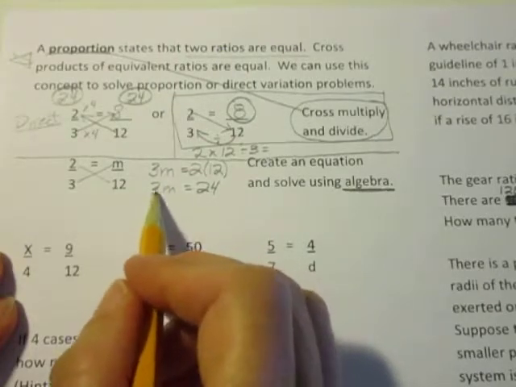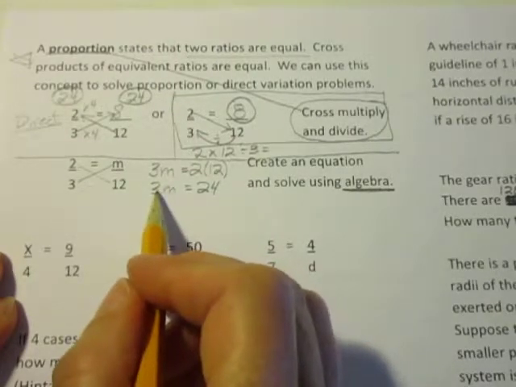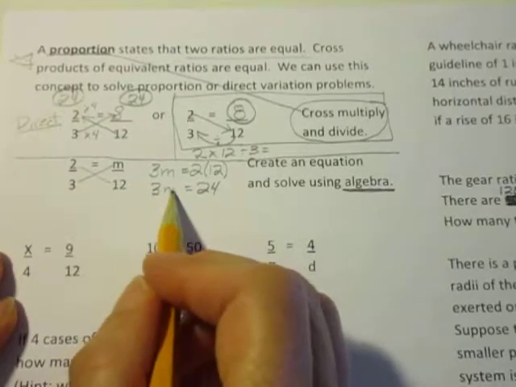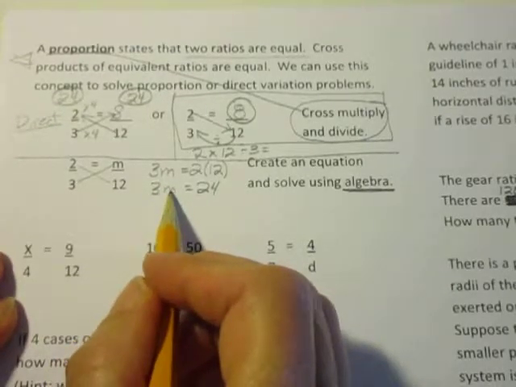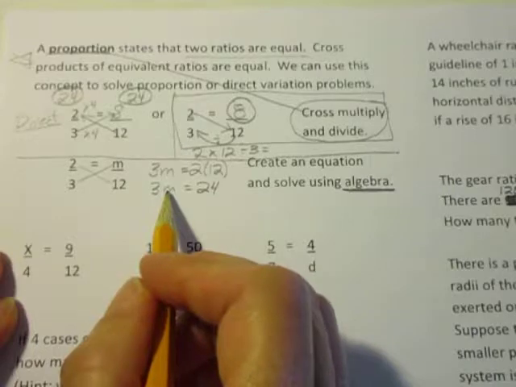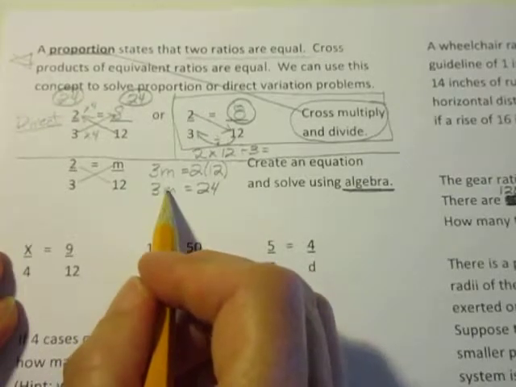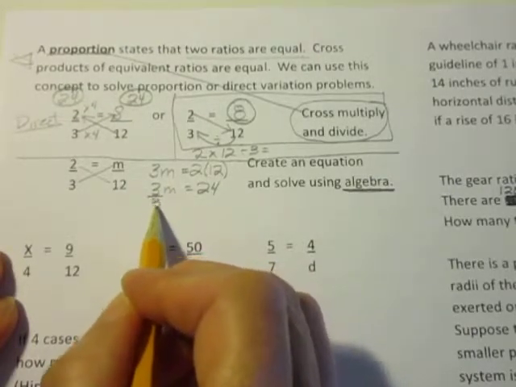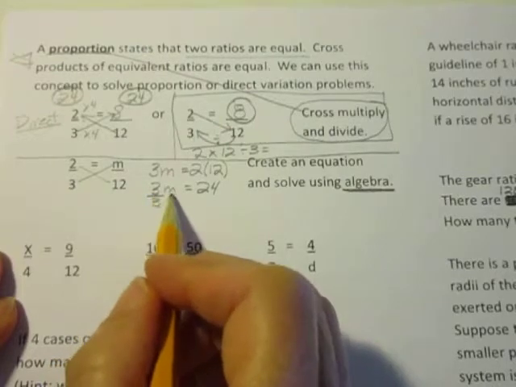You have to think this through and figure out what's the connection. This is 3 times. This is multiplication. How do we undo multiplication? You have to think about inverse operations. So we undo multiplication with division. So I divide this side to get that variable by itself.